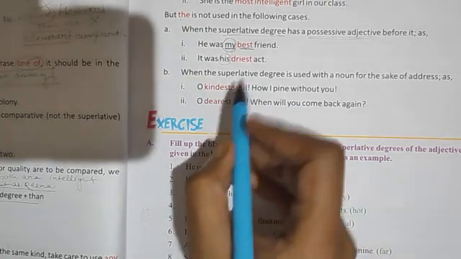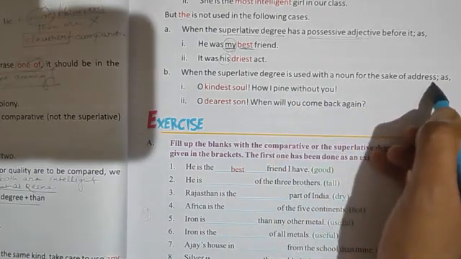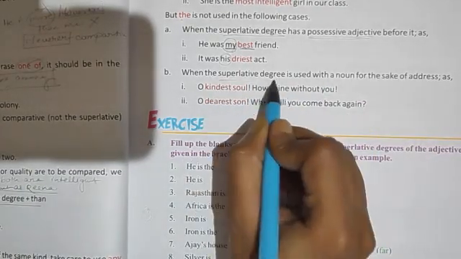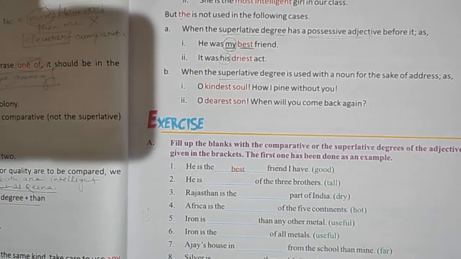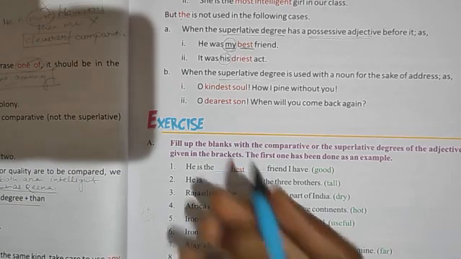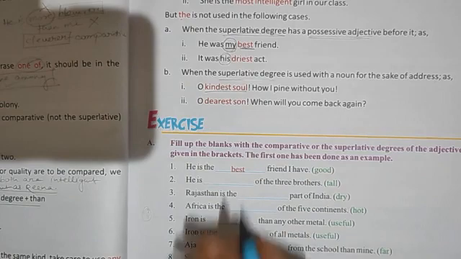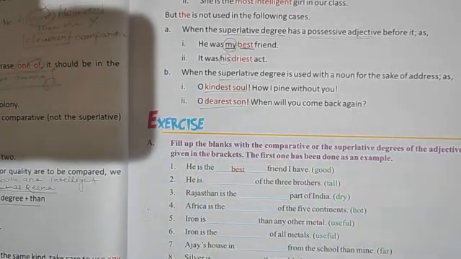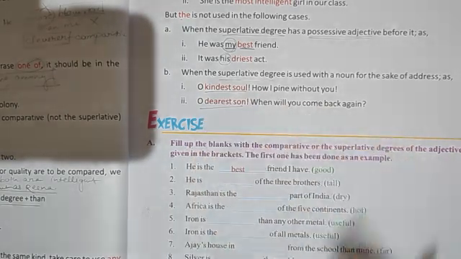Again, second is when the superlative degree is used with a noun for the sake of address. Means superlative degree is used as a noun to address somebody, to address certain thing. In that case, you won't be using the. For example, kindest soul. By kindest soul, we refer to God. By dearest son, we are addressing somebody, a person or an object or something. In that case, we won't be using article the.